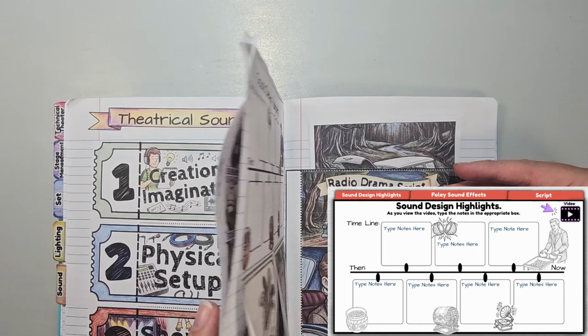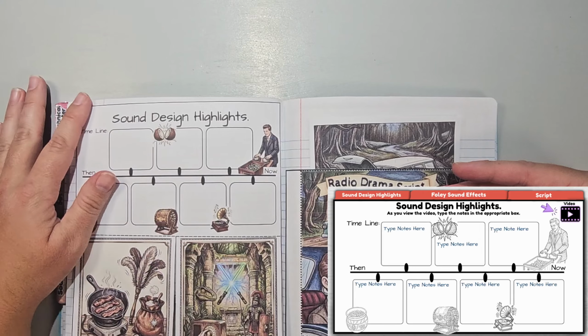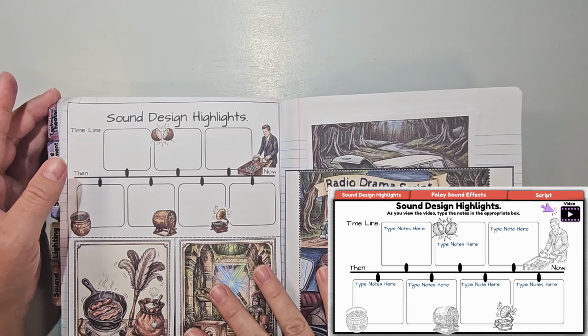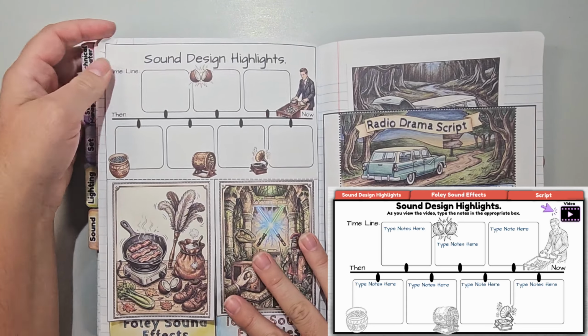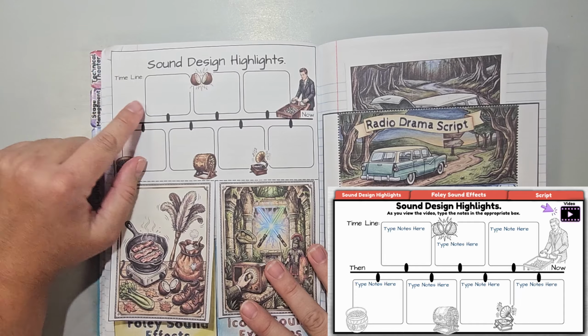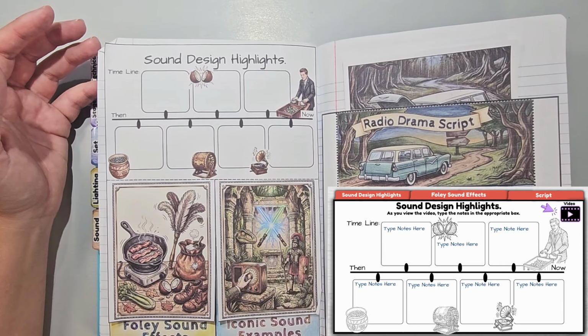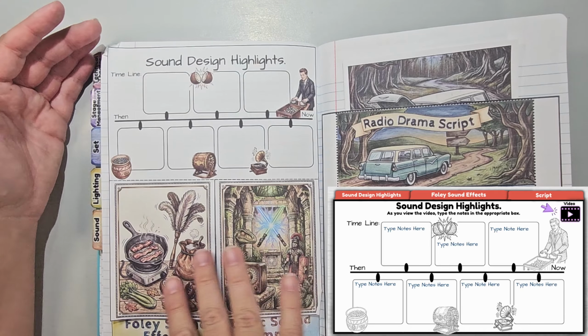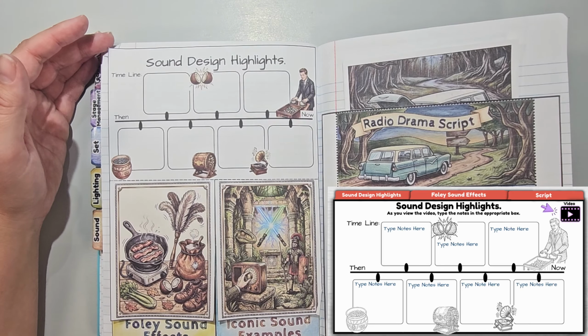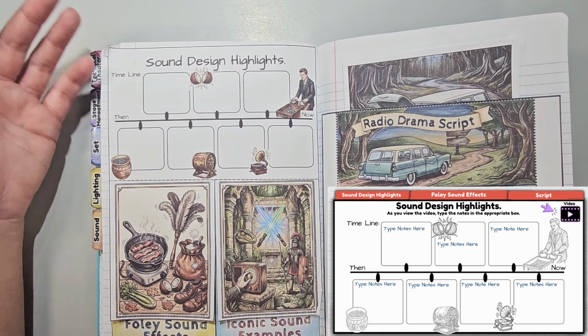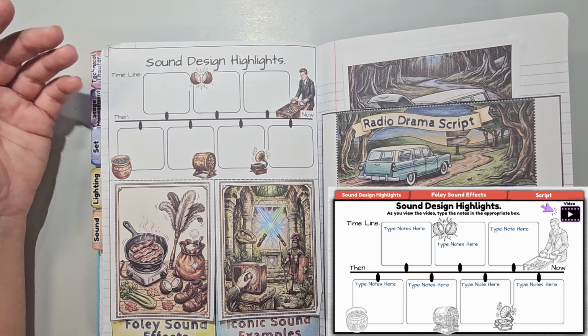Next, we have days 4 through 6, and let me get centered. There we go. So up here is my sound design highlights. We go over just a few different highlights of the timeline of sound design throughout the ages. We talk about Greek theater, we talk about Foley, and do a quick timeline. And I have that slideshow presentation of that.